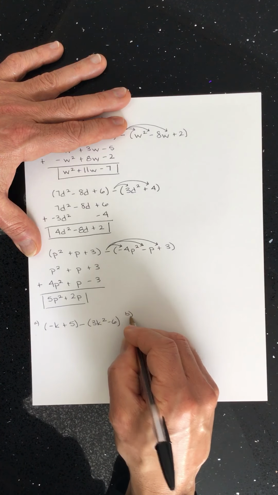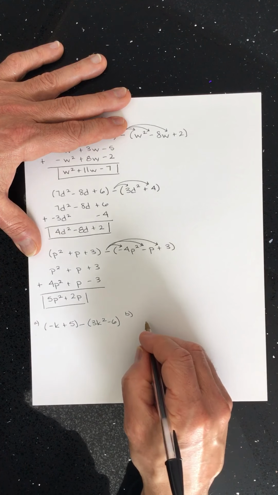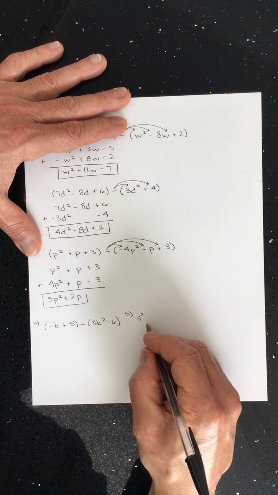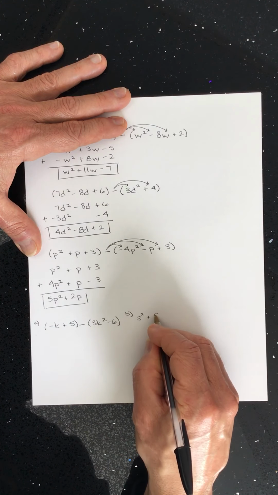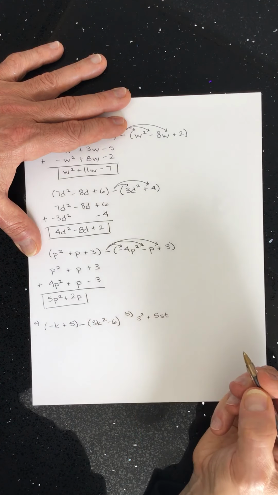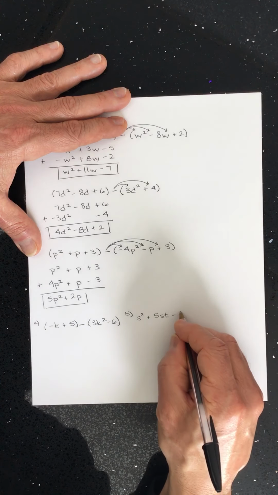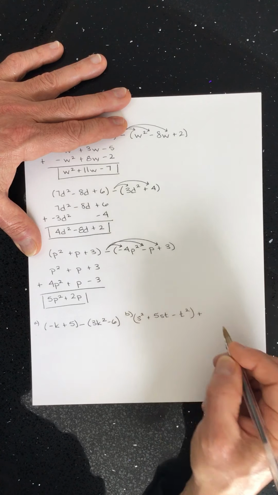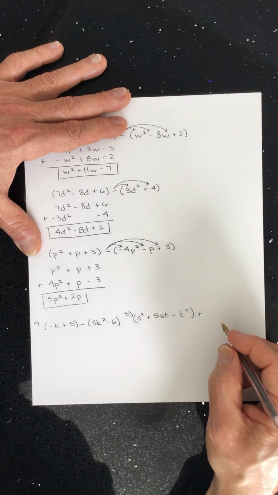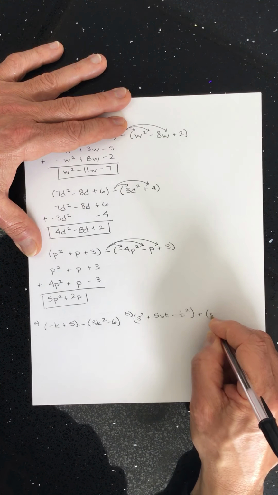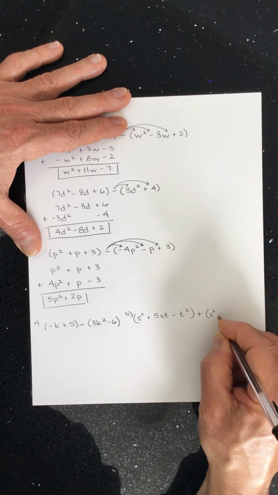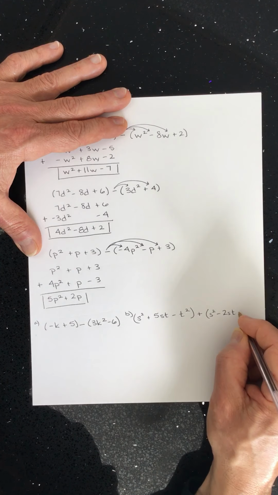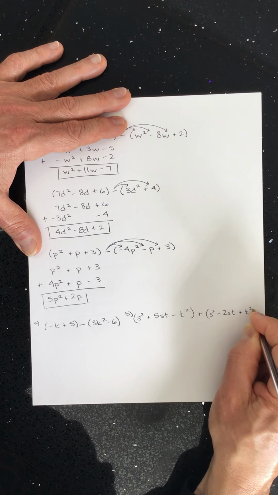Problem B is going to be s squared plus 5st minus t squared plus the quantity s squared minus 2st plus t squared.